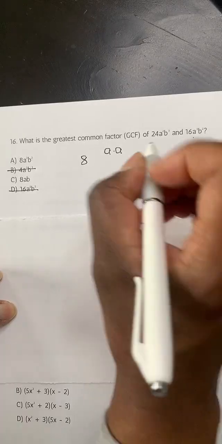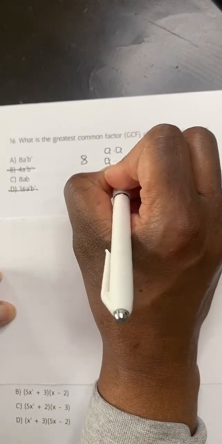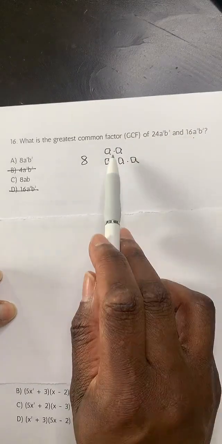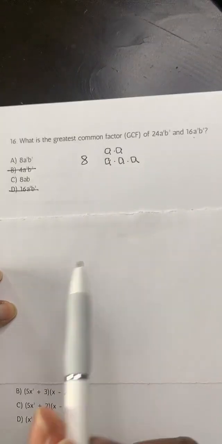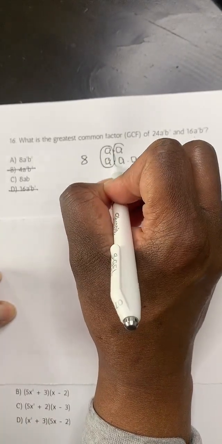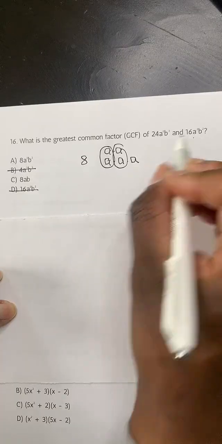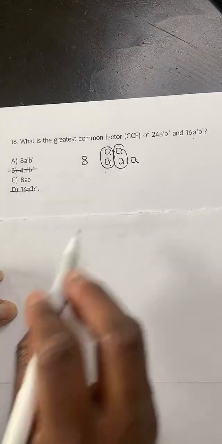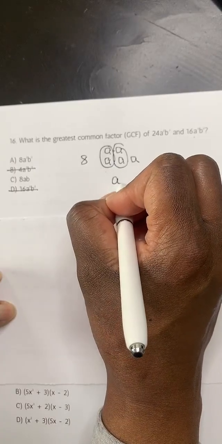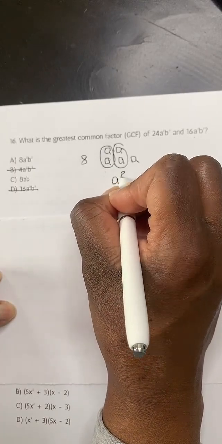Then we have a cubed. That's a times a times a. So we want to know how many variables they have in common. If I were to group them, since there's 2 of the variables, how many groups of 2s do we have? We have 2 of them. So what they have in common is a squared.